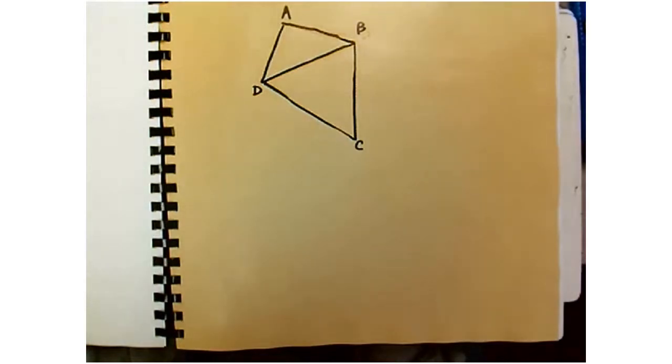Good. If it was a regular heptagon, what would each angle be? Divided by 7, and that's 128-ish. That's if it's regular. If it's not regular, they're going to be all different sizes, and they just add up to 900 regardless.